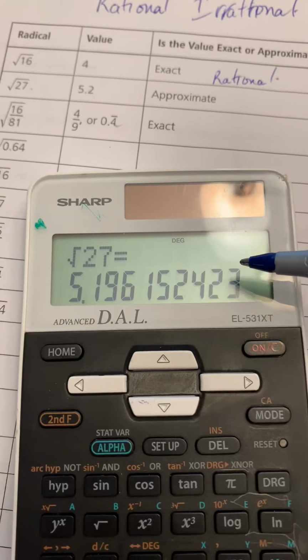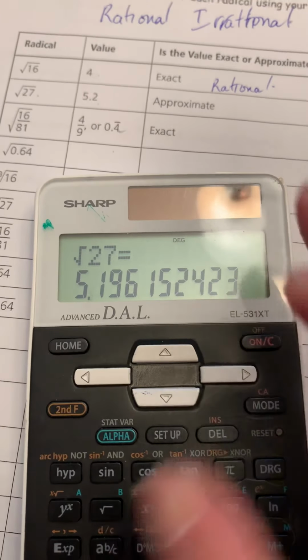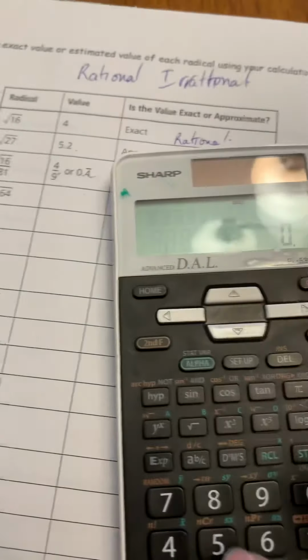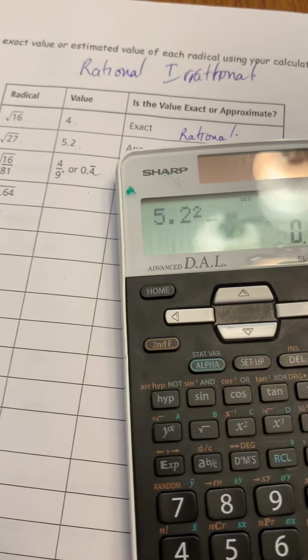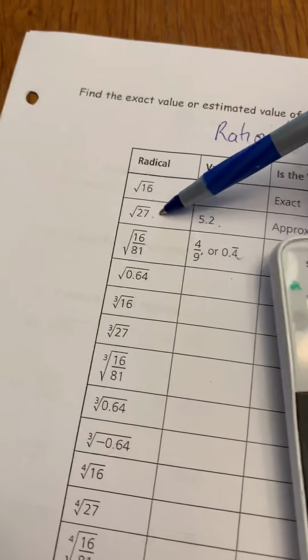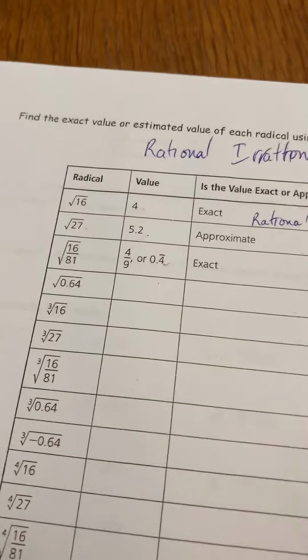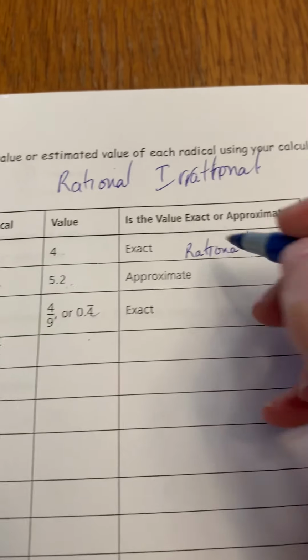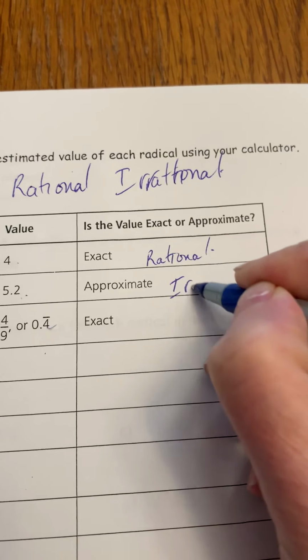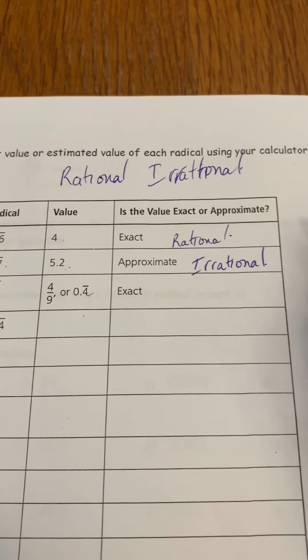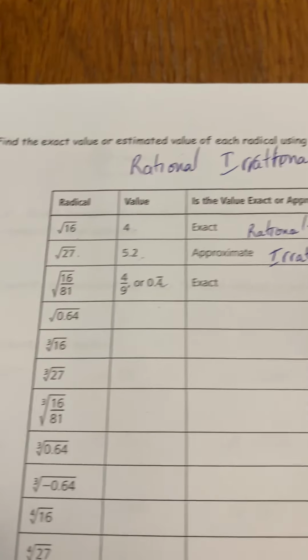Okay, this is, remember, a non-terminating, non-repeating decimal. So I approximated this. If I took 5.2 and I squared it, I don't get back to 27. I get 27.04, okay? So this is an approximation, and because it's a non-terminating, non-repeating decimal, I can't turn it back into a fraction, and that's the definition of an irrational number, something I can't put back into a fraction.